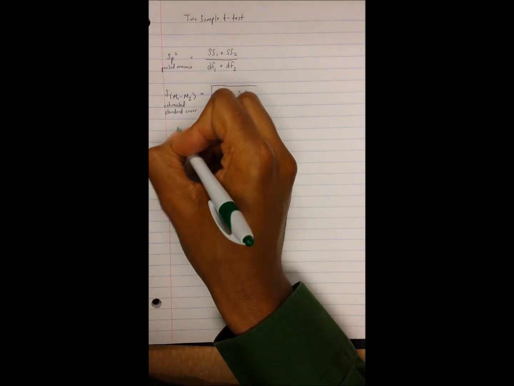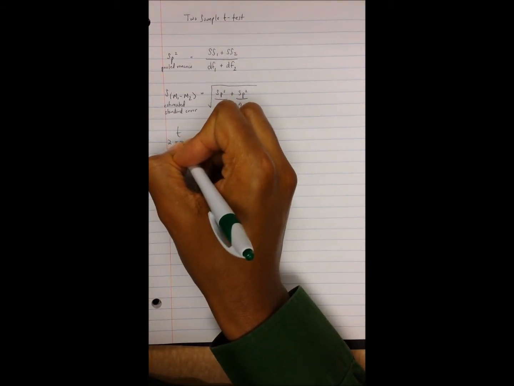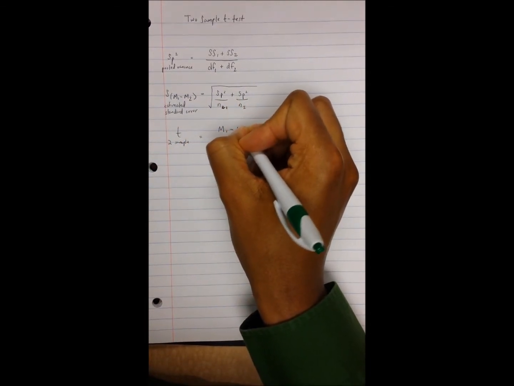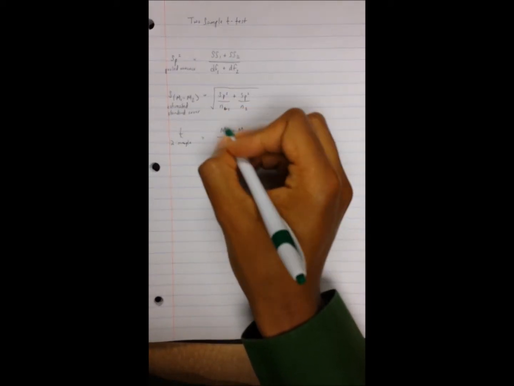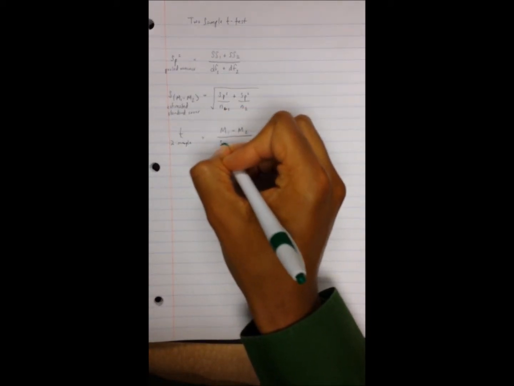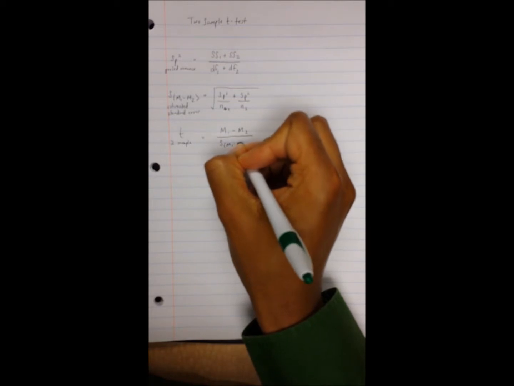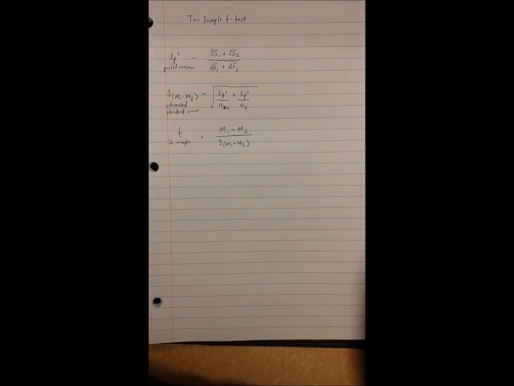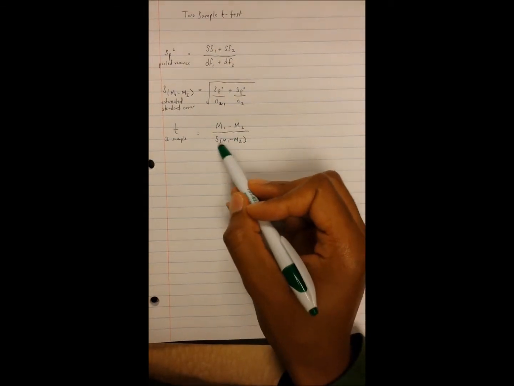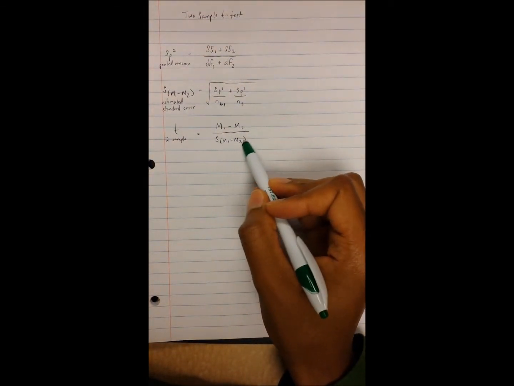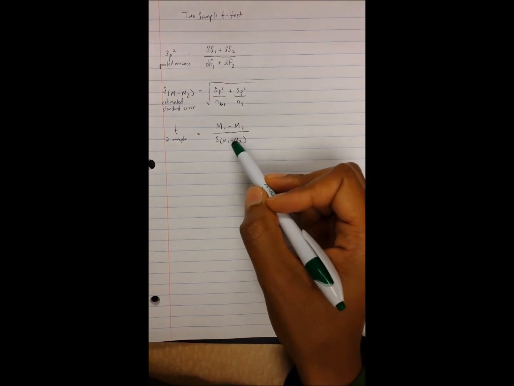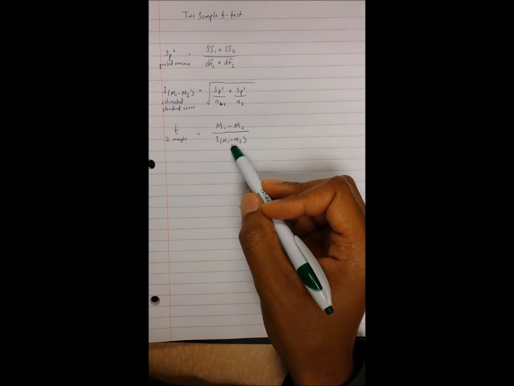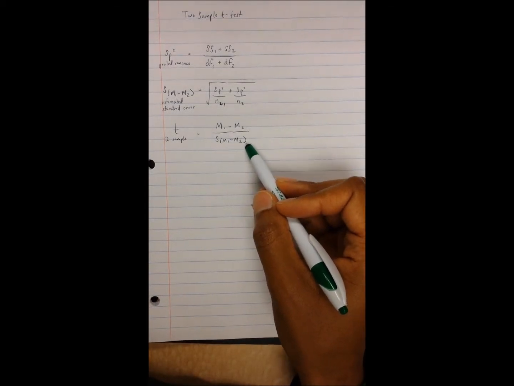And then lastly, there's the two-sample t statistic. Okay, so this is an entire symbol or an abbreviation within itself, meaning that this represents the estimated standard error, and it's not listed here as an algebraic equation.